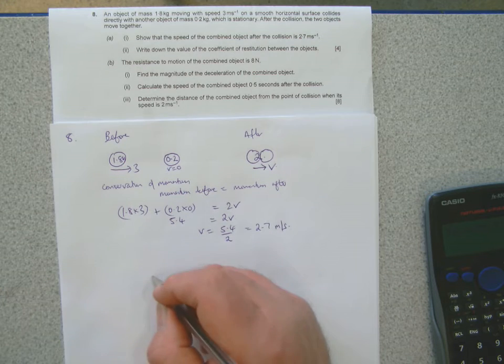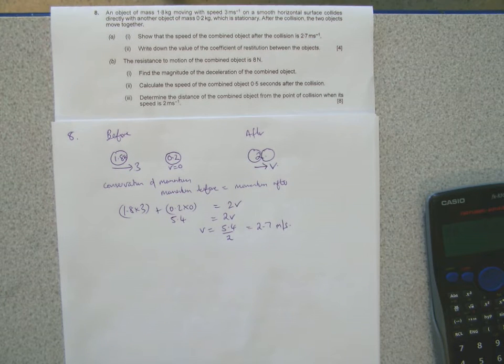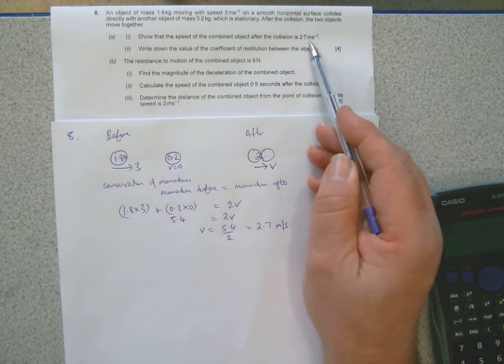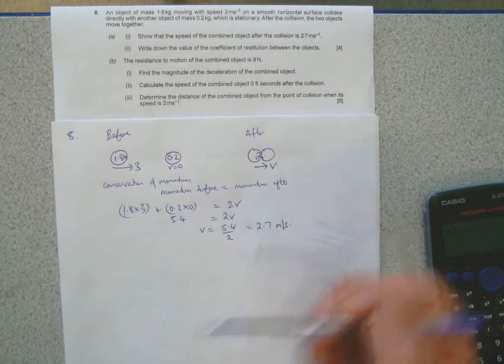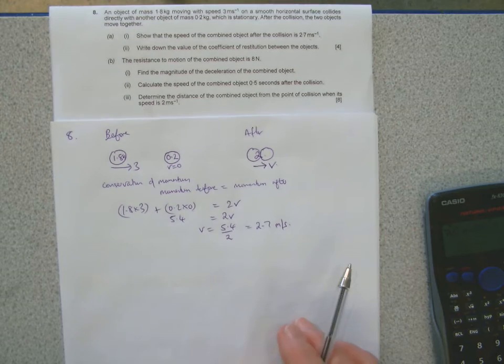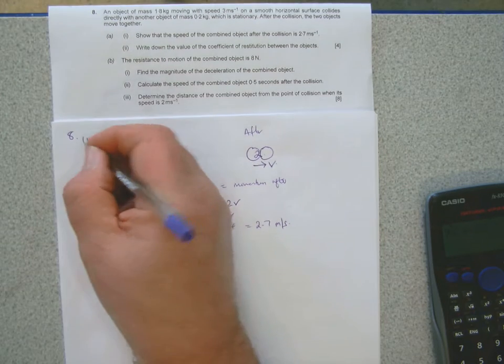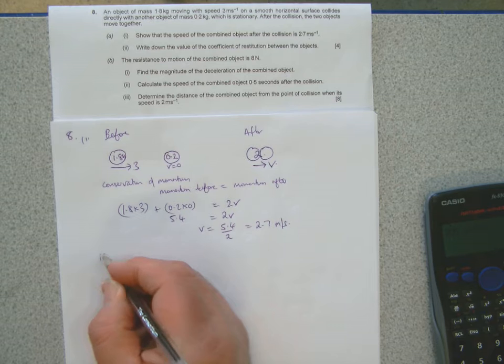You've got to be careful that you put all the detail in here, because you've been given the answer, you've got to make sure you're not leaving anything out in your calculations. Otherwise you can lose marks for that.